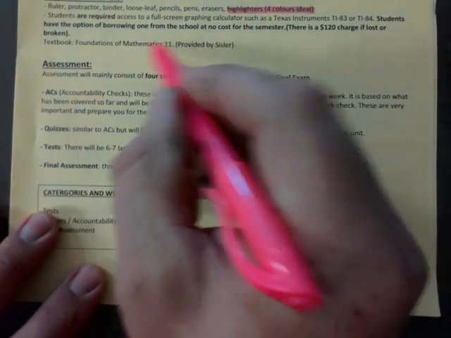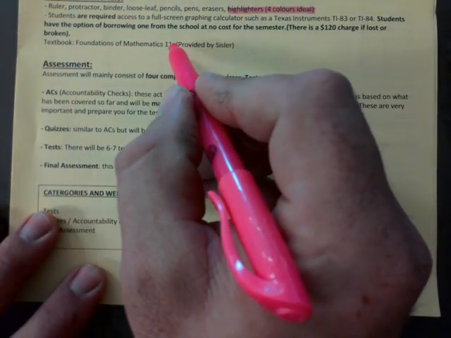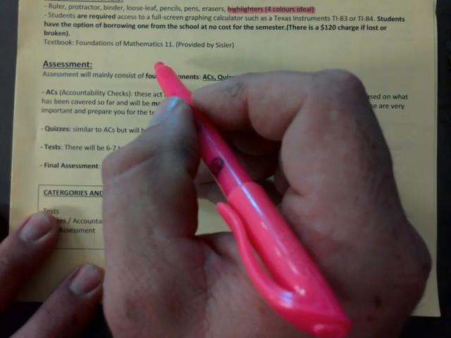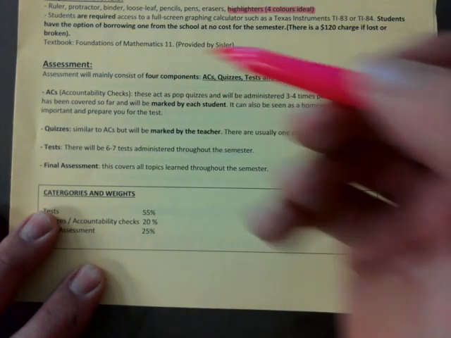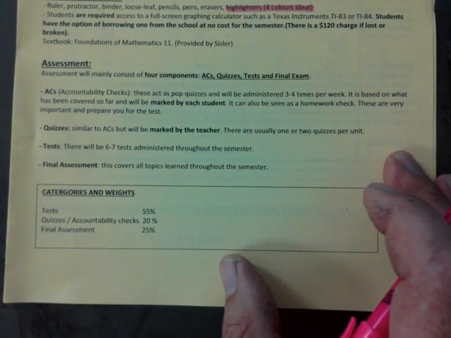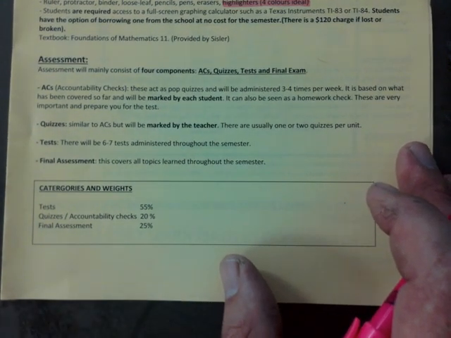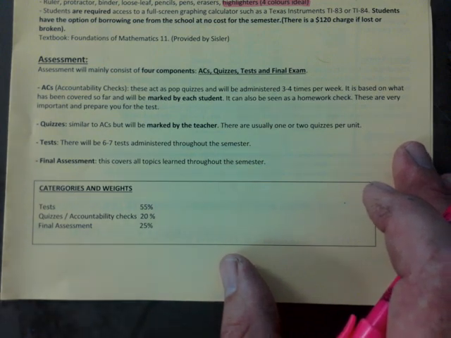I will be giving you a textbook, but we'll be using it very little. So don't bring it to school. Leave it at home. Don't carry it around. It's a heavy brick to carry around. From time to time, I will assign questions, and you can go and get them there.